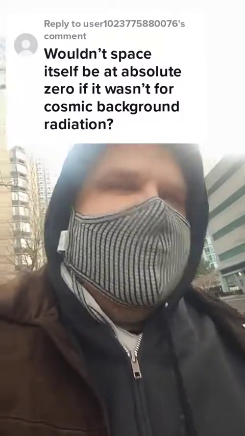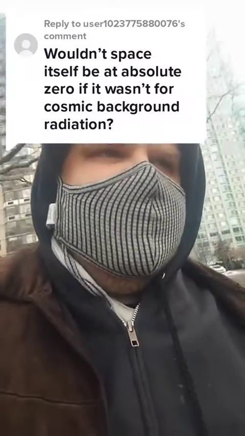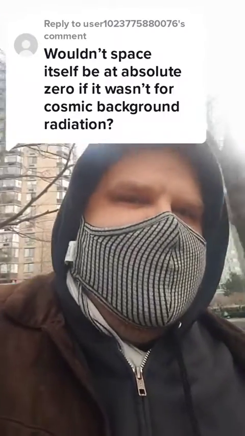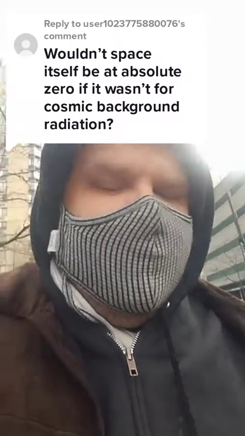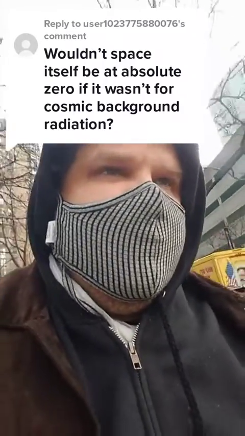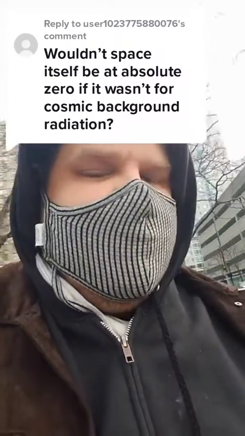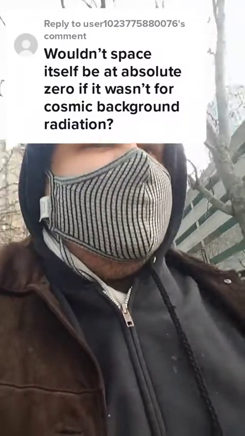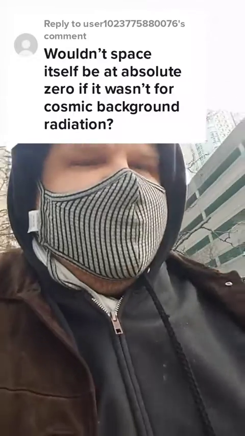So a lot of people ask this, and even more people try to get me in a gotcha, saying, wouldn't the space between atoms where there's nothing be even colder? And the simple answer is no. And here's why. Temperature is defined as motion in particles. And since matter and energy are basically interchangeable, you need matter or energy for there to be temperature.